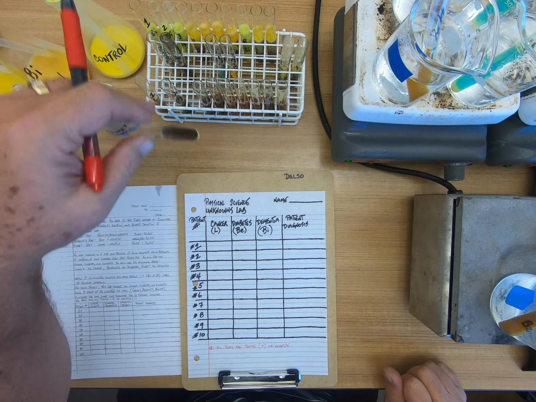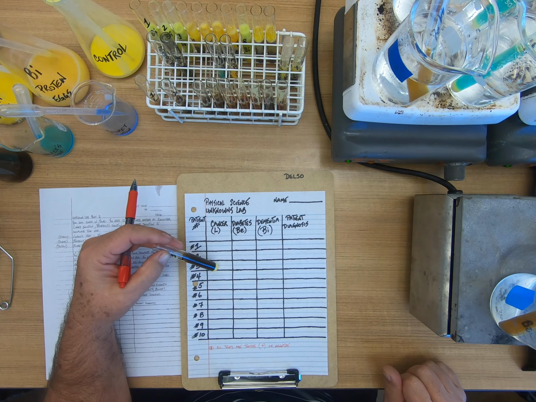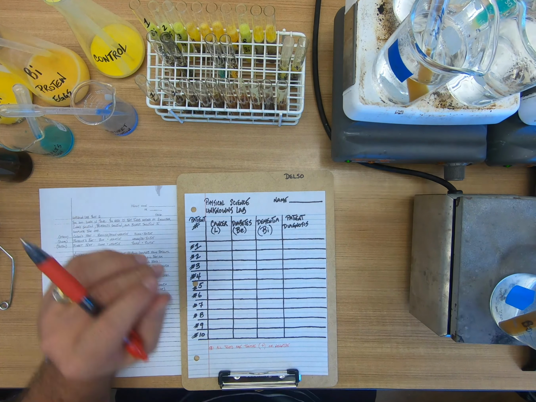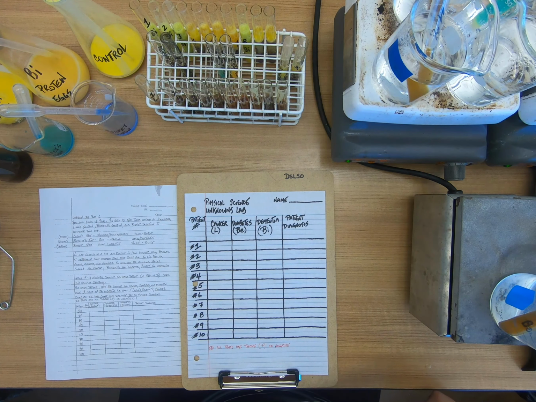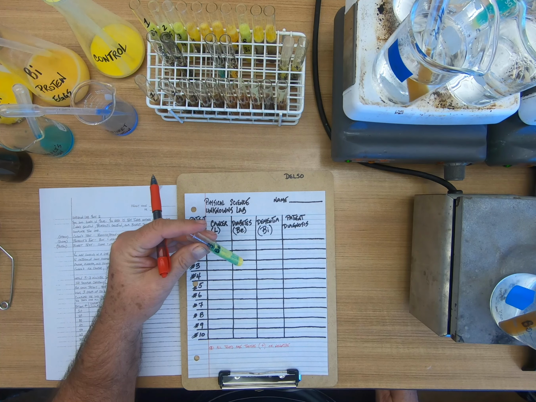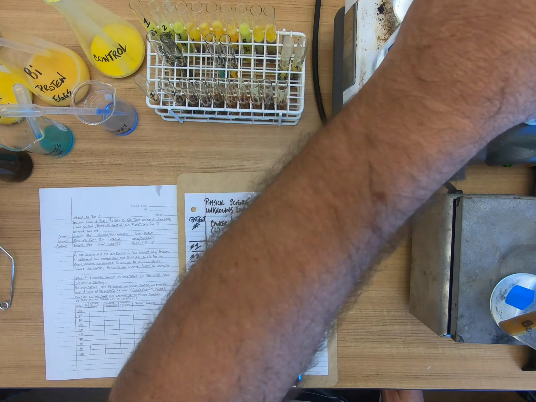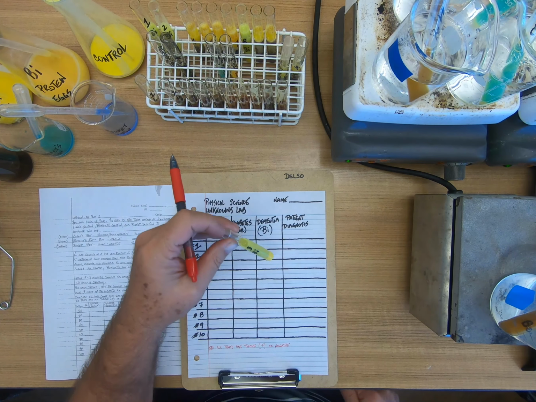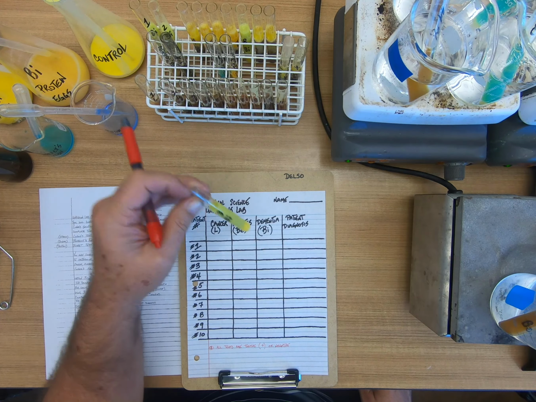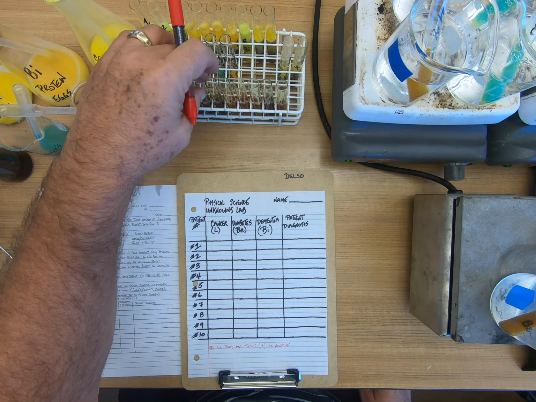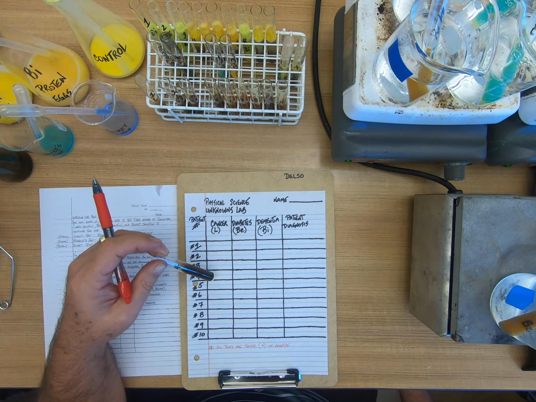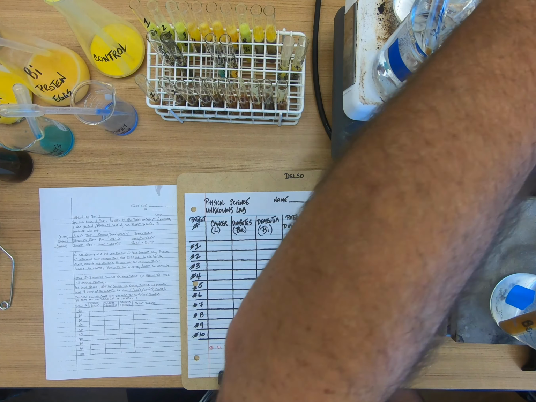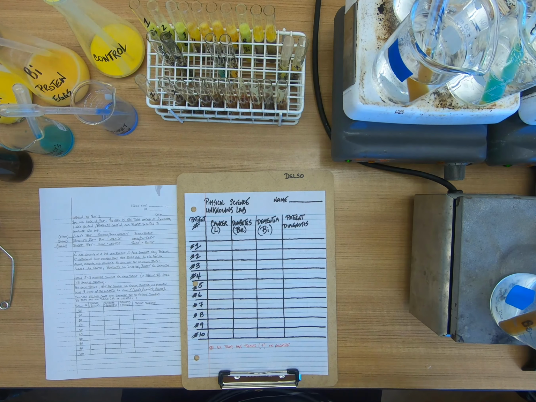Number 3 for Lugol's. Number 3 for diabetes. And number 3 for dementia. Number 4 for cancer. Number 4 for diabetes.